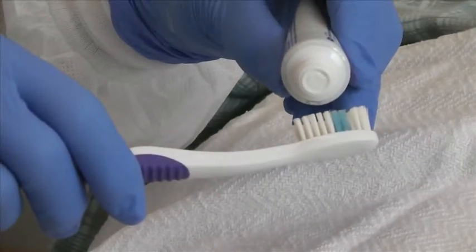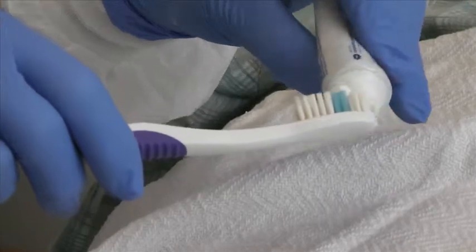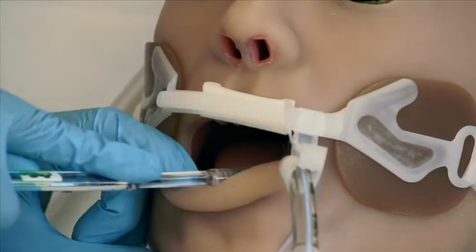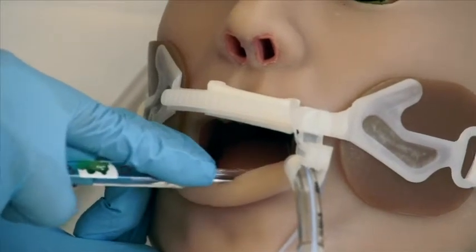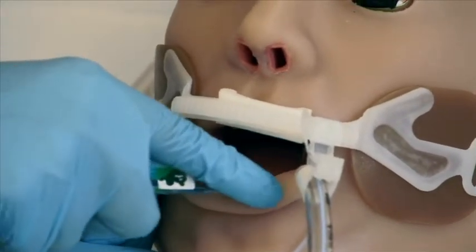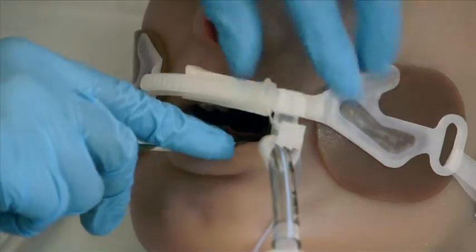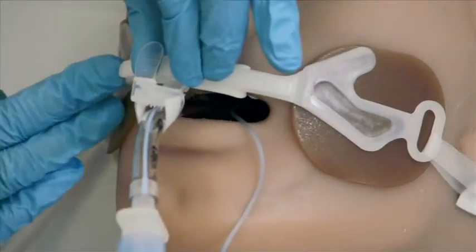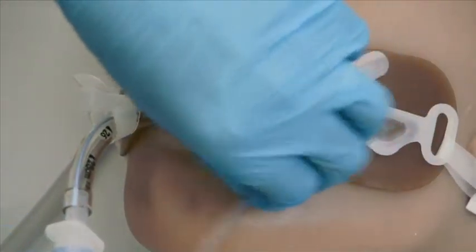A smear of sodium fluoride toothpaste should be used. Studies have shown sodium monofluorophosphate fluoride inhibits the action of chlorhexidine and should not be used with chlorhexidine. Although there are a few studies on the effects of toothbrushing in mechanically ventilated patients, current recommendations support brushing twice a day.